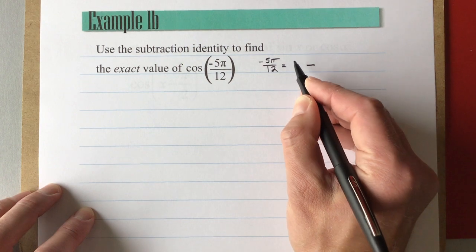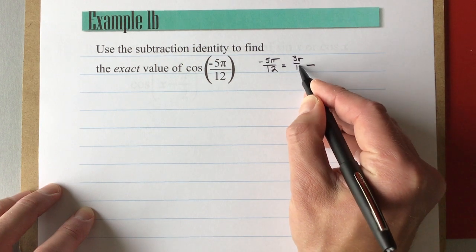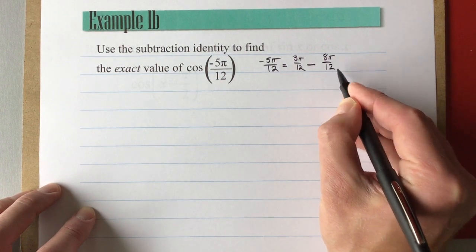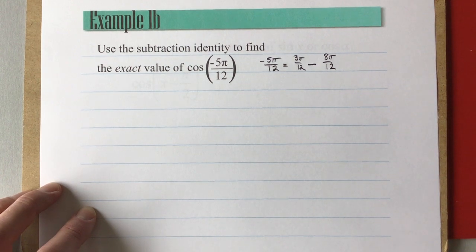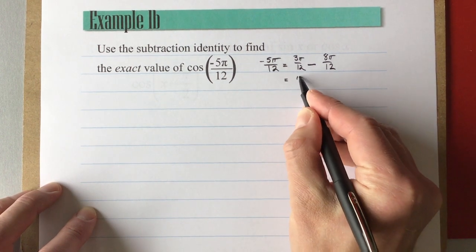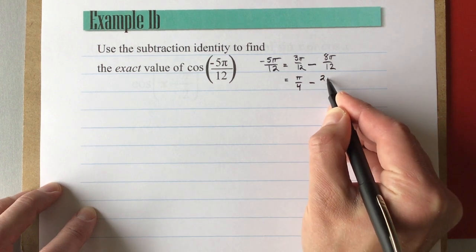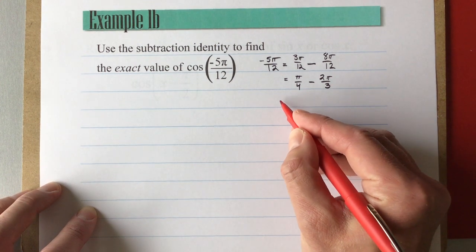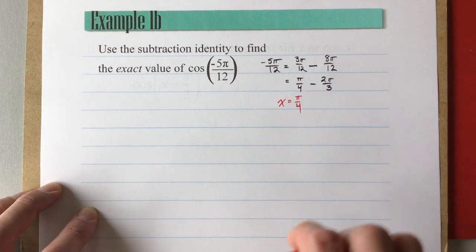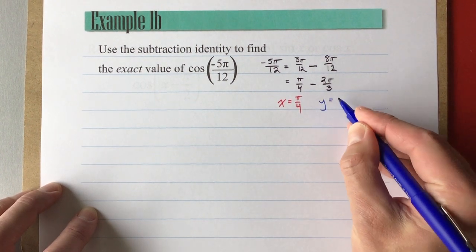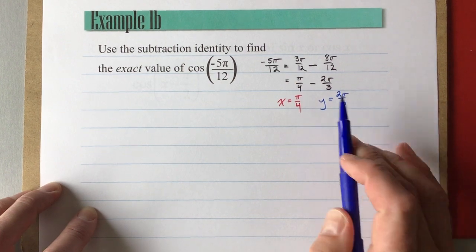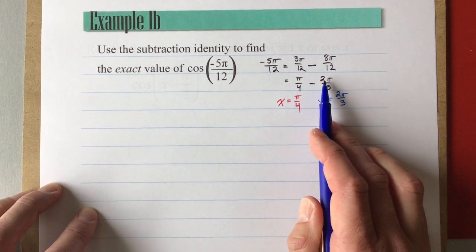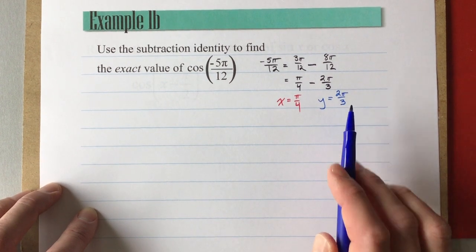For me, I'm going to think 3 pi over 12, which reduces to pi over 4, minus 8 pi over 12, which reduces to 2 pi over 3. So that feels pretty good. So I've got pi over 4 minus 2 pi over 3. And I'm going to forego as many pretty colors as I did last time. X will be replaced with pi over 4. And do take note here that y will be replaced with 2 pi over 3, not negative 2 pi over 3, positive 2 pi over 3. I'm not subtracting a negative number, so I don't use a negative number here. I use 2 pi over 3.